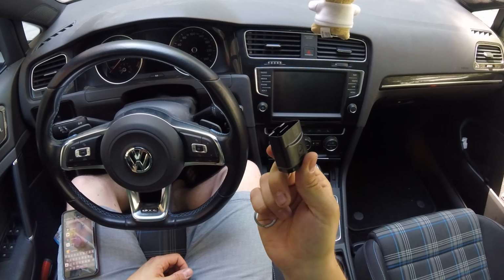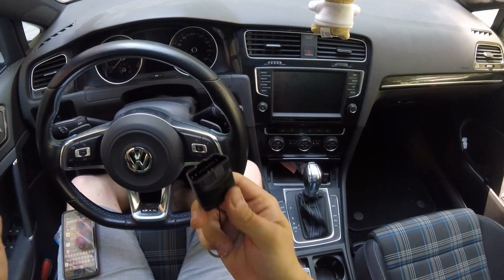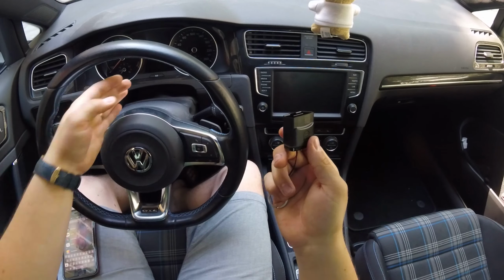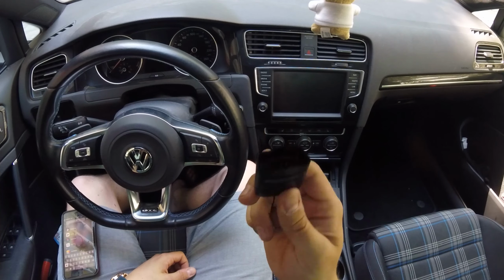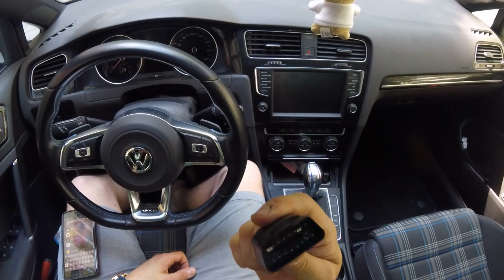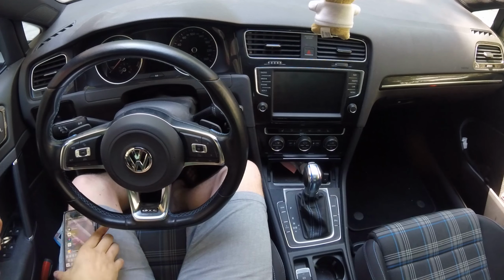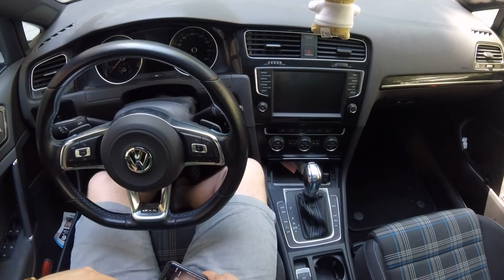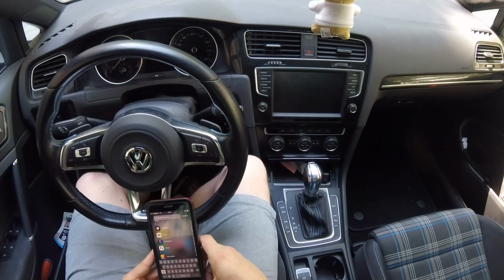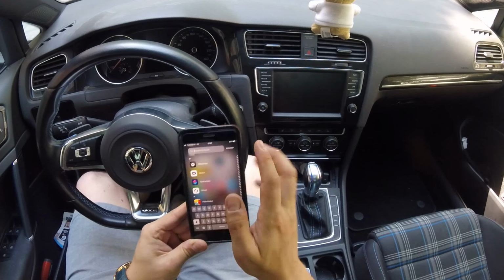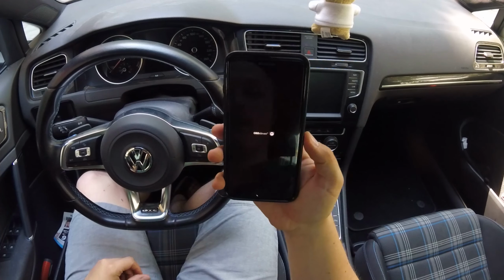You put this into your car, you can diagnose your car if you're having issues, problems, errors showing up in the dash, but you can also do some very handy tweaks. So I'm gonna put this in the OBD port. It's just below the dash. I'm gonna put it in right now. Okay, put it in. Now I'm gonna open the OBDEleven app.